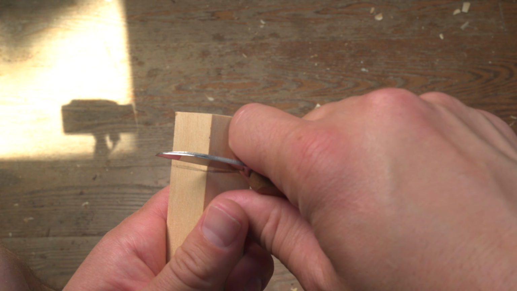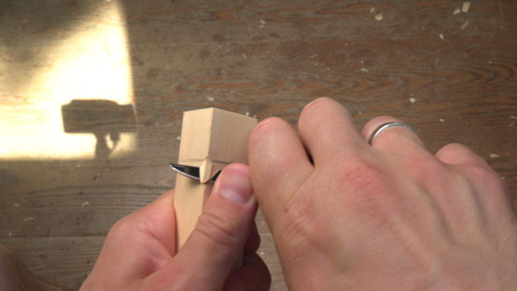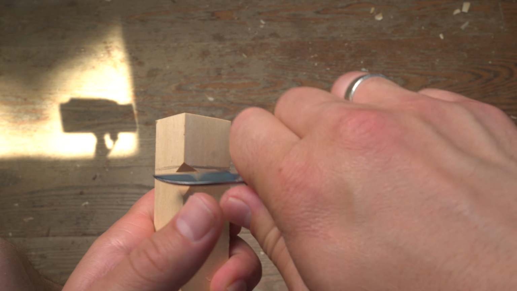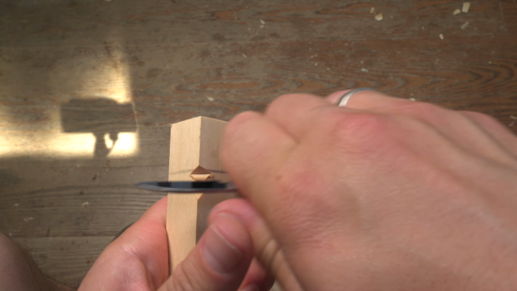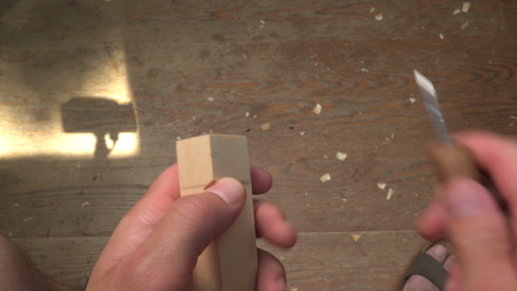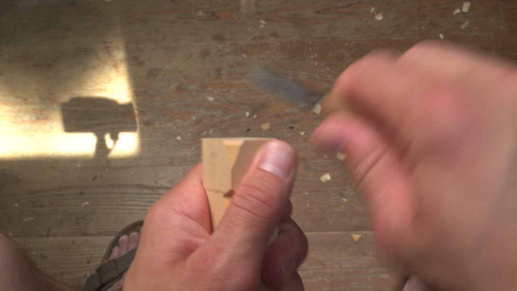So I can go ahead and make a little V cut underneath this bottommost line here, or this first line that we've drawn. Okay, and for the face, we want to divide things into thirds.